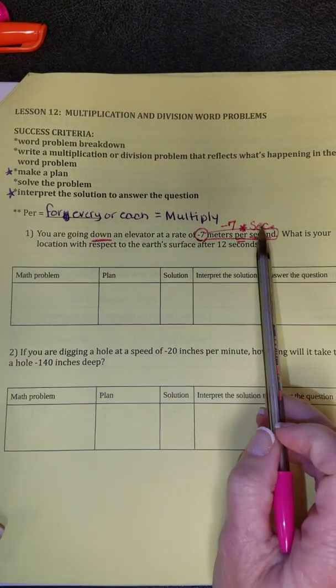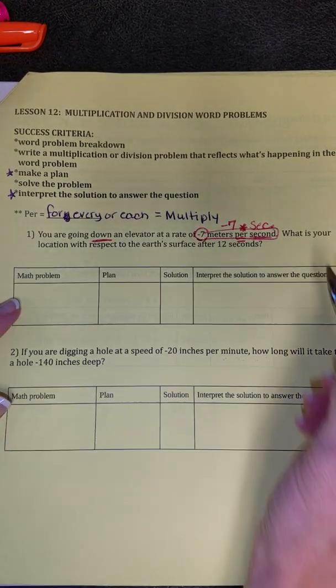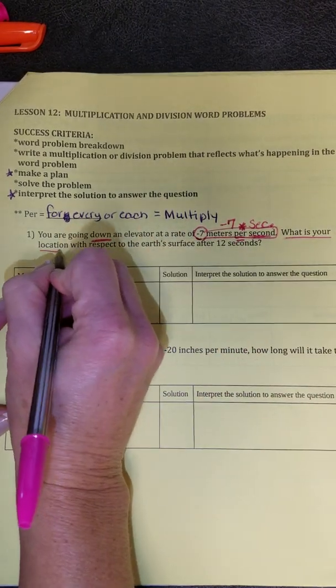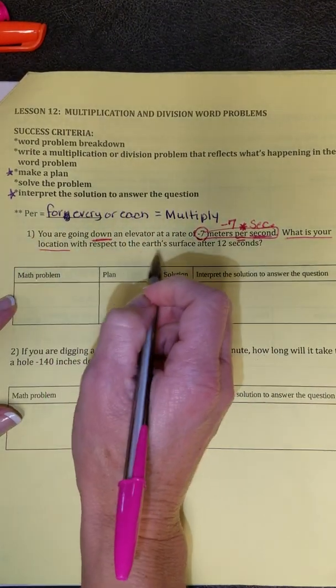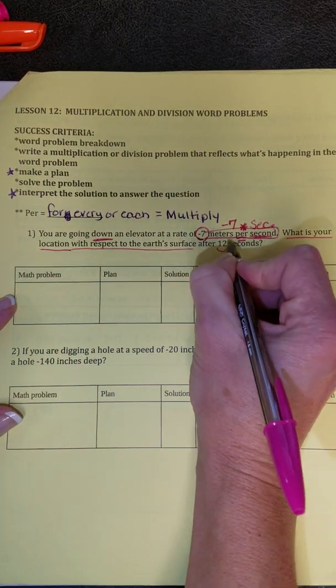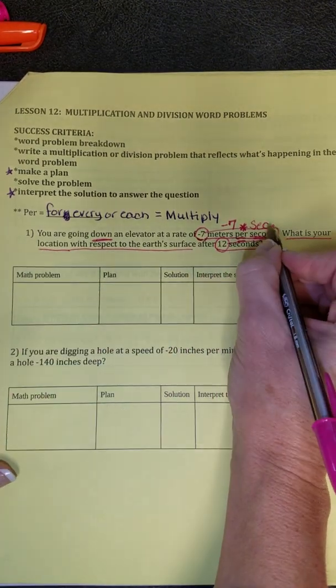Now my goal is, do I have a number I can plug in for seconds? We need to keep going. What is your location? So that's our question. What is your location with respect to the Earth's surface after 12 seconds?